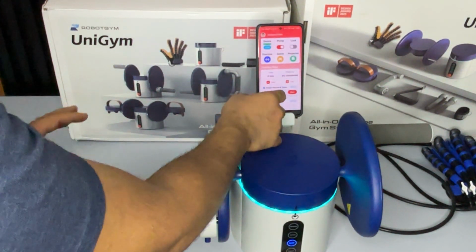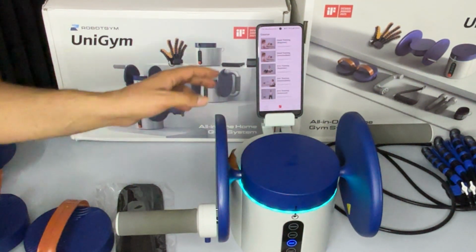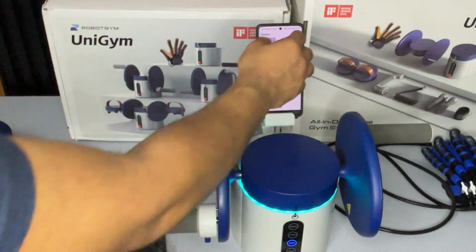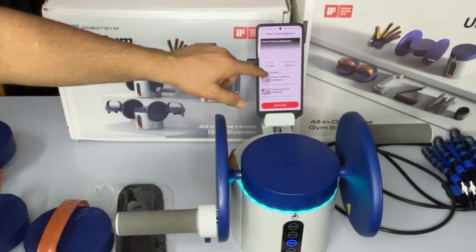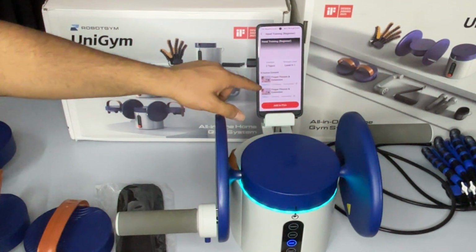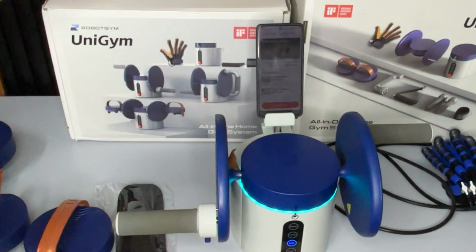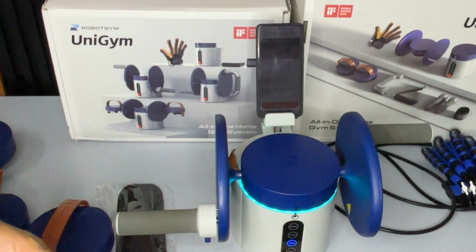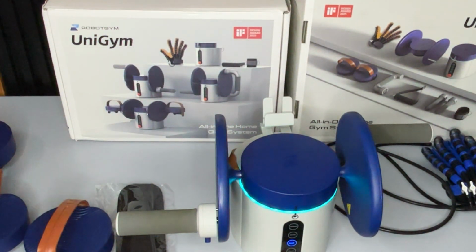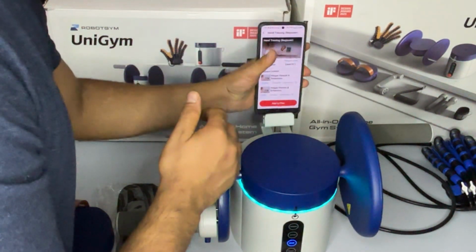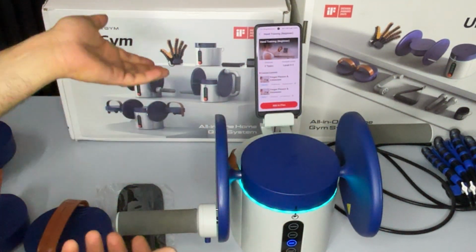After all these features, we also have the course section over here, like hand training beginner. If I select the hand training beginner course, there are 2 exercises for the beginner: finger flexion and extension, passive and mirror. All the courses are there according to the patient condition. You can select the patient condition, add the same to the plan, then just start the plan, and the patient will perform all the exercises in the plan.